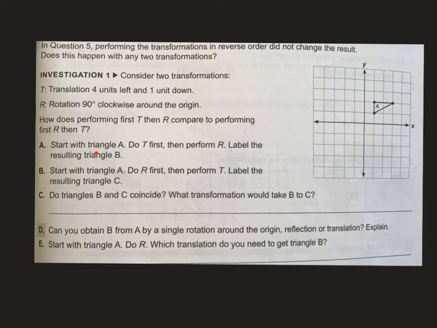So A asks us to start with triangle A, do T first, and then perform R, and label the resulting triangle B. So I'm going to do this in yellow. So if I'm going 4 units left, 1, 2, 3, 4, and 1 unit down, there's my first point, and then 1, 2, 3, 4, and 1 unit down. 1, 2, 3, 4, 1 unit down. And this is my triangle B.